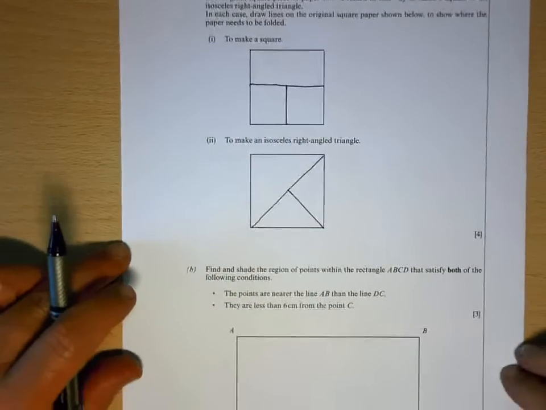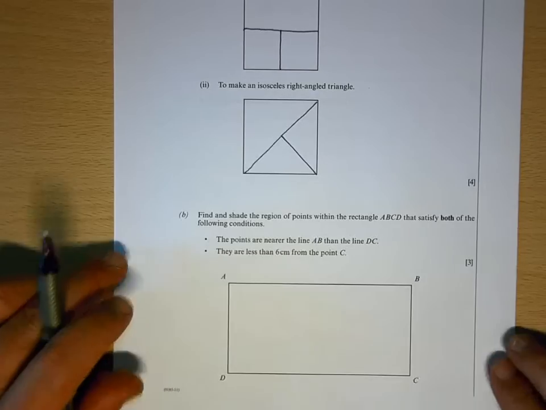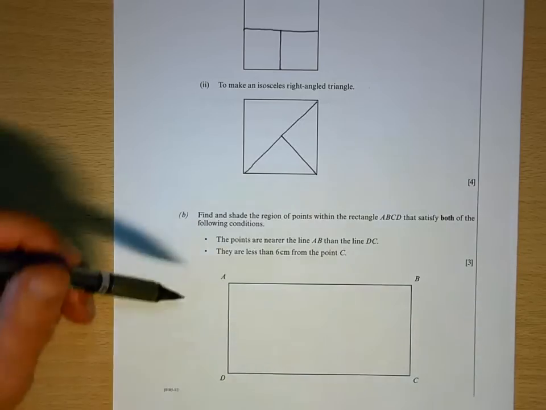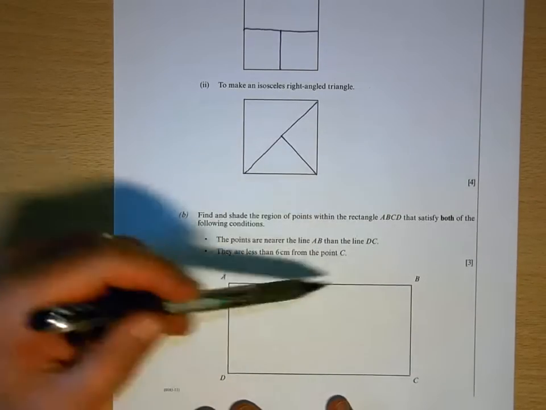18b. Find and shade the region of points within the rectangle that satisfy both of the following conditions. So this is a loci question. 3 marks. So you're going to be drawing 2 boundaries and then shading in the right region. The points are nearer to the line AB than the line DC.